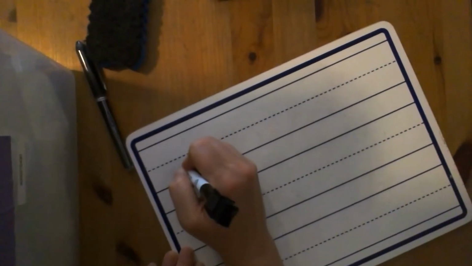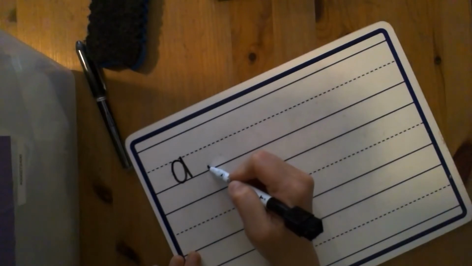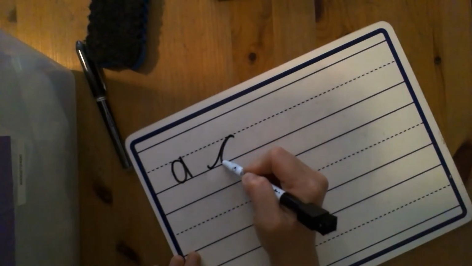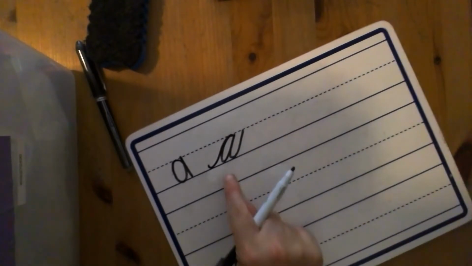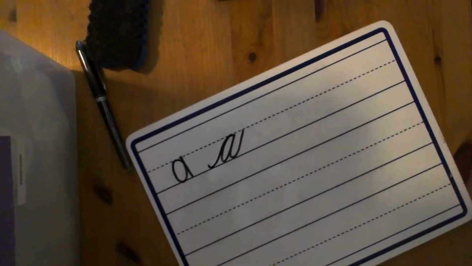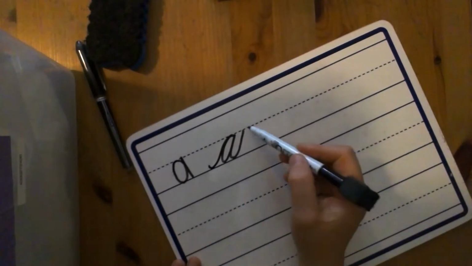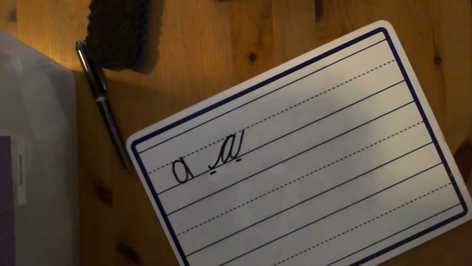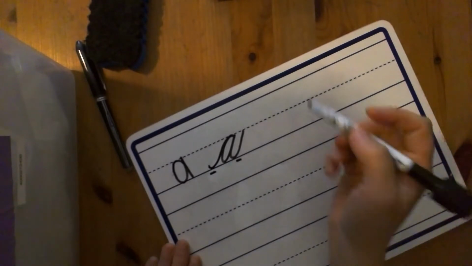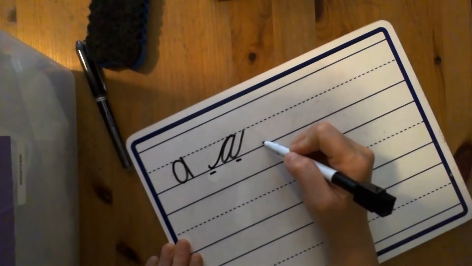If I were doing a printed A, it would be very straight and up and down like this. But if I'm doing a cursive A, I start with a little tail, and you'll notice it goes at an angle, and then it ends with a tail. Oftentimes, if this is the first letter in a word, you won't include that start tail. This tail, both at the front and the end, helps you connect it with other letters.